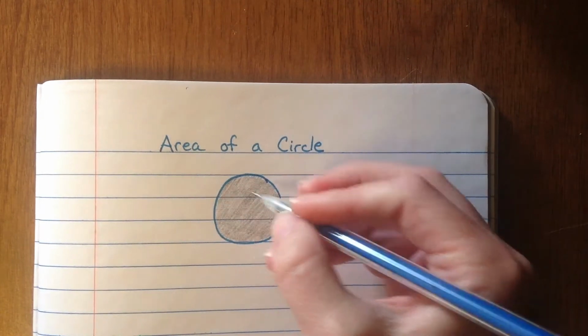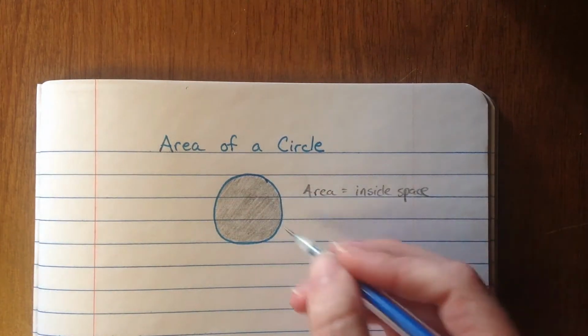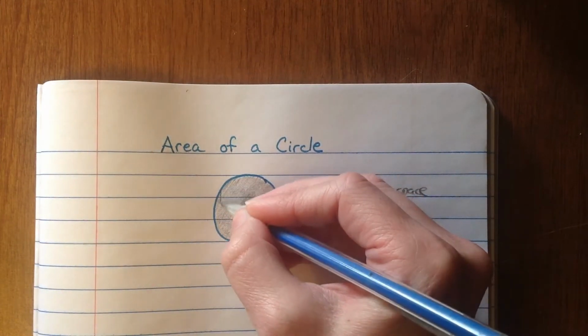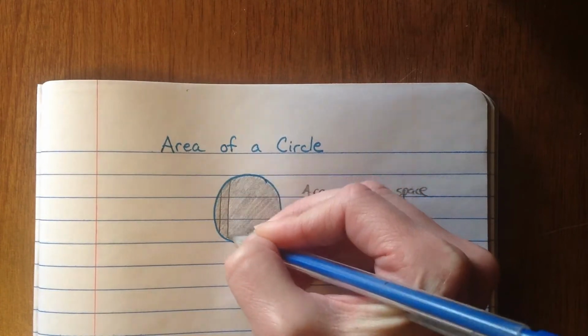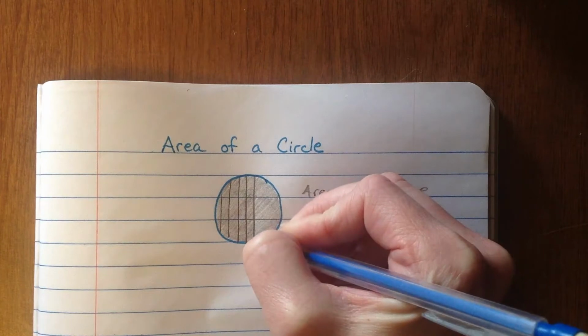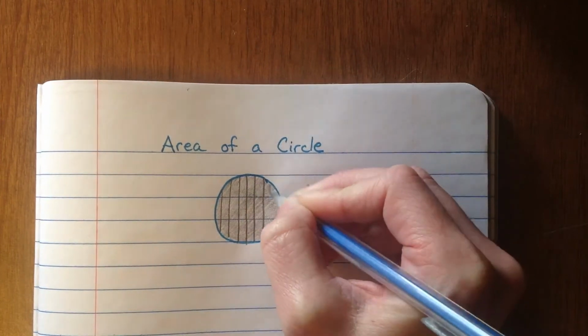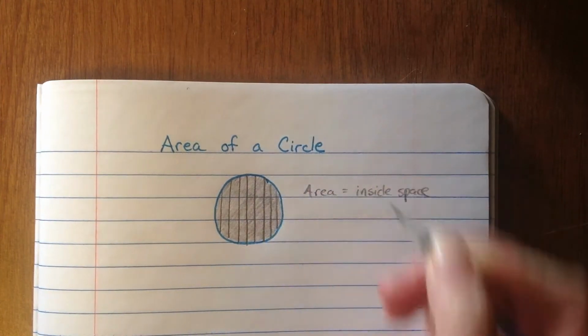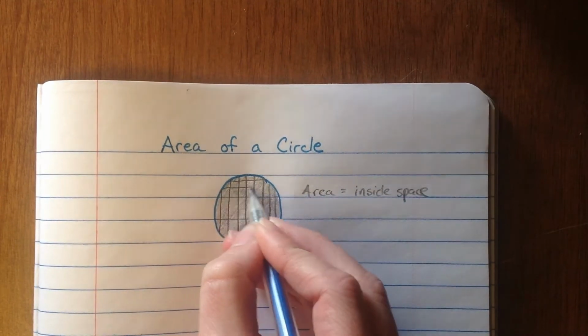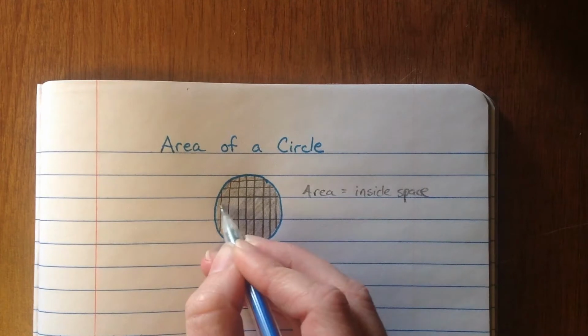Actually, a lot of times we will also talk about the number of units that a circle covers. And so you might also see the area talked about in reference to maybe squares or square units. So sometimes you will see area talked about like this. So I'm going to draw just a bunch of squares in my circle.